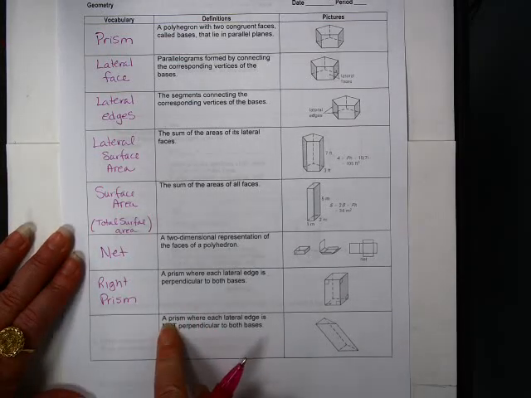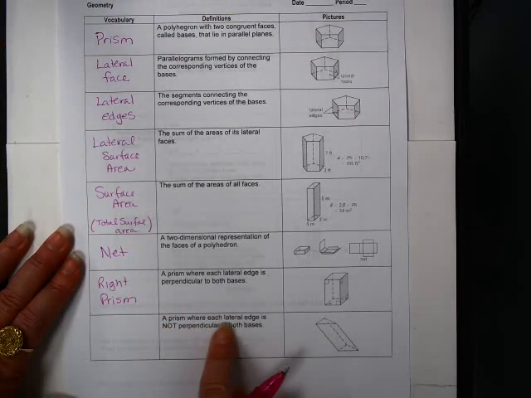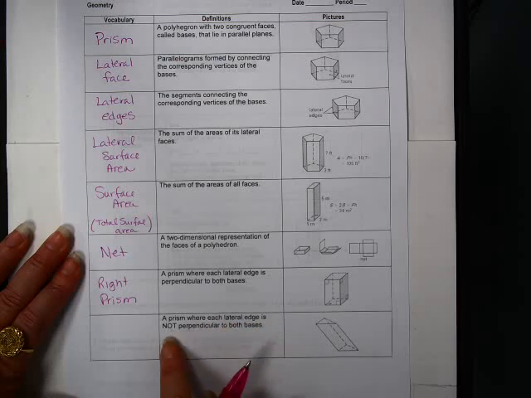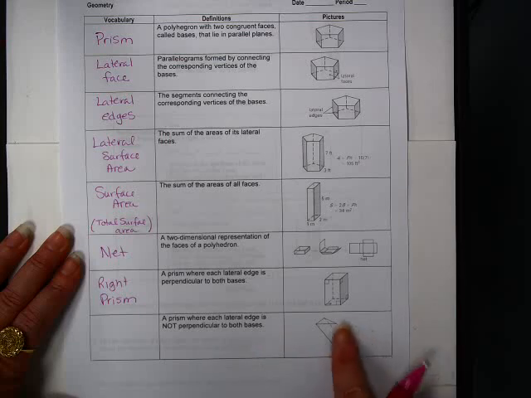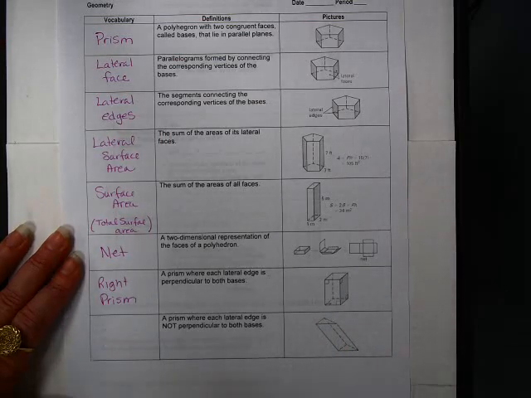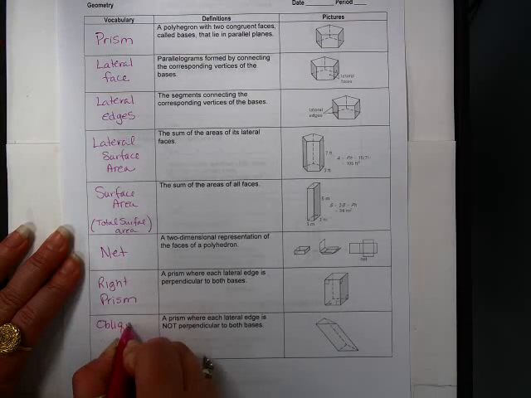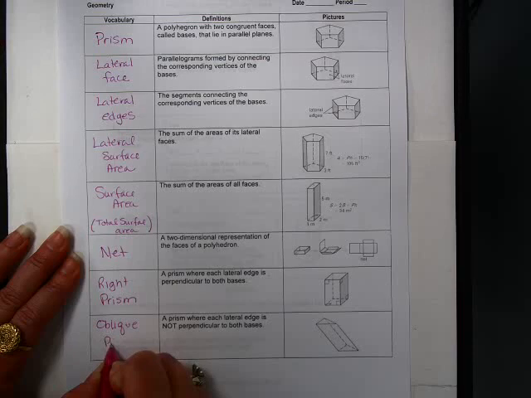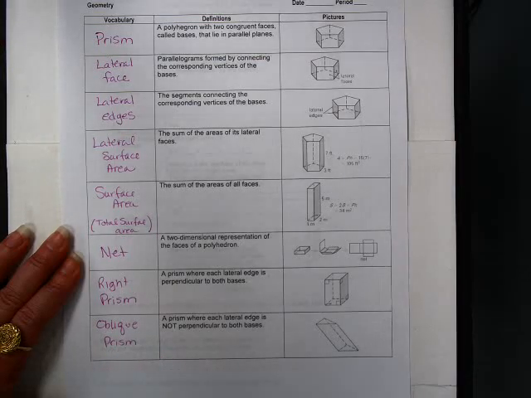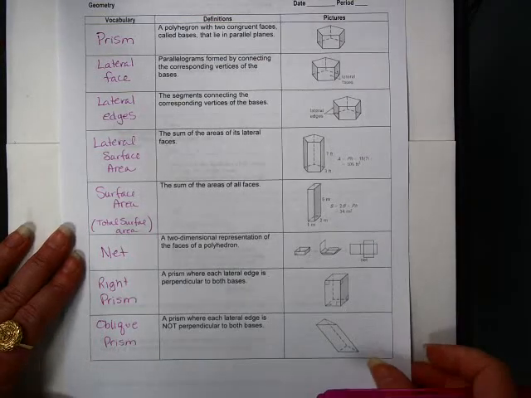A prism where each lateral edge is not perpendicular to both bases, like this one where it's leaning over, we call oblique. It's an oblique prism.